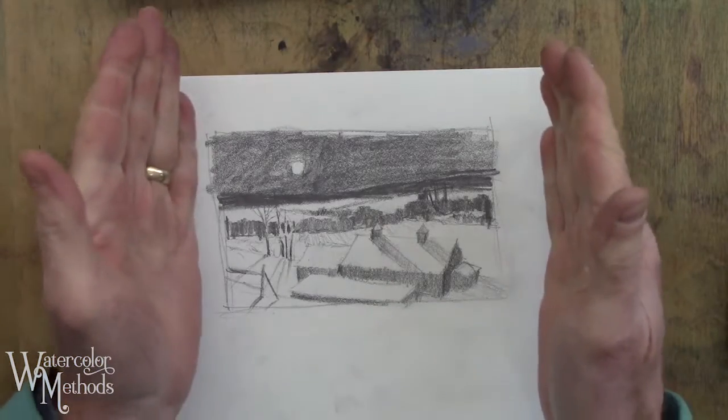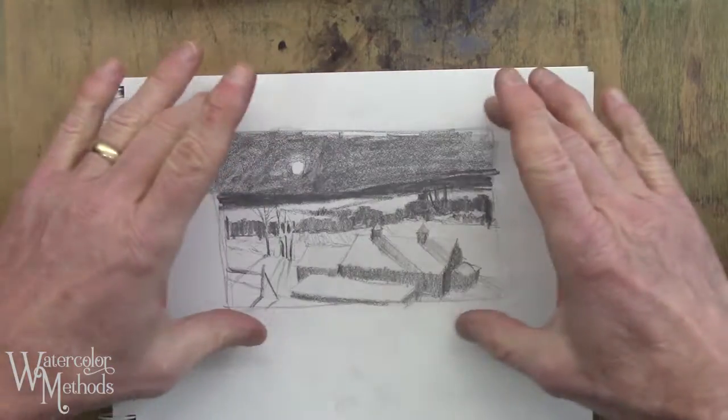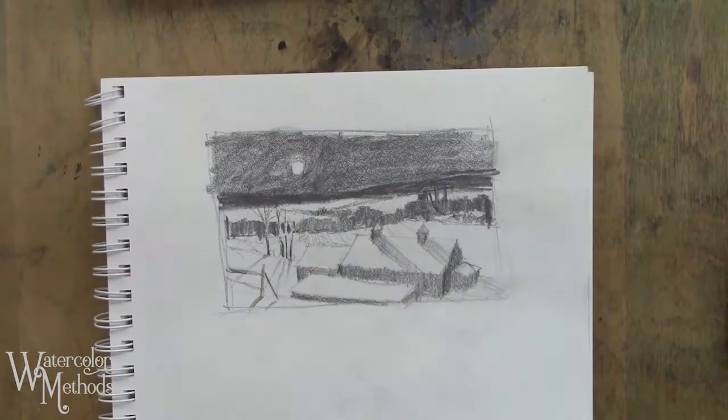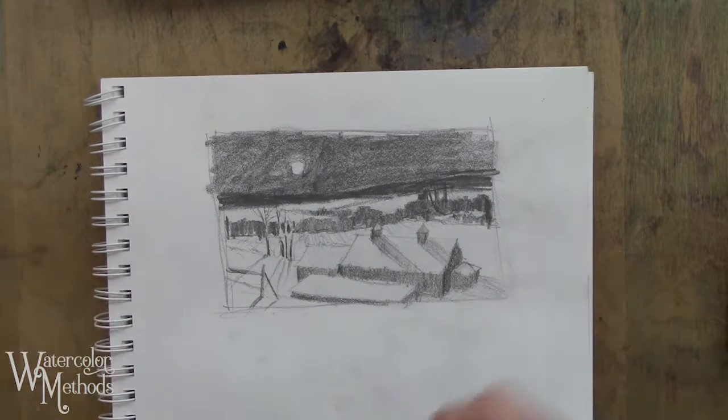It allows you, again, to work out compositional problems. It allows you to work out the value arrangement that you'll transfer into color when you get to your painting, and overall is just an extremely valuable exercise in helping you compose and design your paintings.